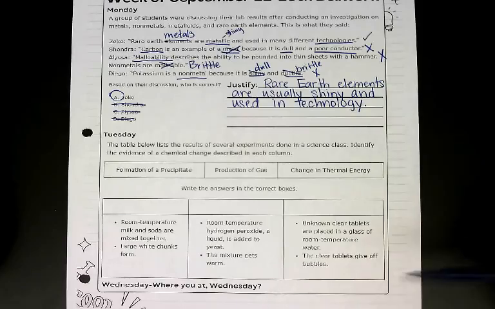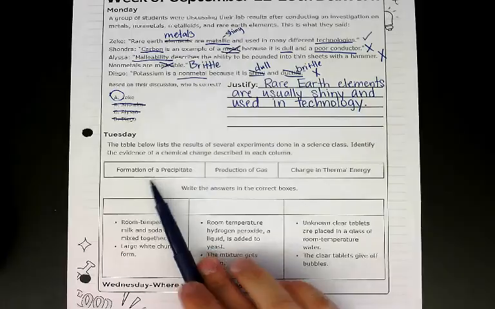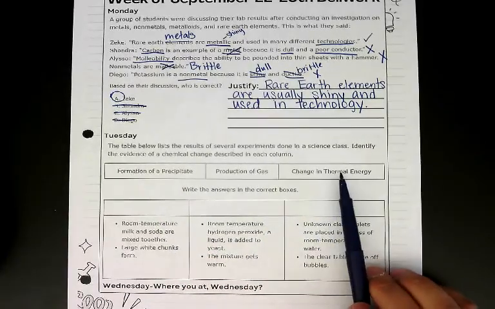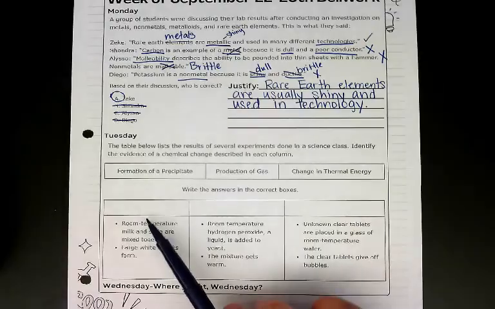First I'm going to read the question to you, then I'm going to give you a couple of minutes to answer it. This one should be super quick today. So Tuesday, it says, the table below lists the results of several experiments done in a science class. Identify the evidence of chemical change described in each column. We have three choices: formation of a precipitate, production of gas, change in thermal energy. Write the answers in the correct boxes.